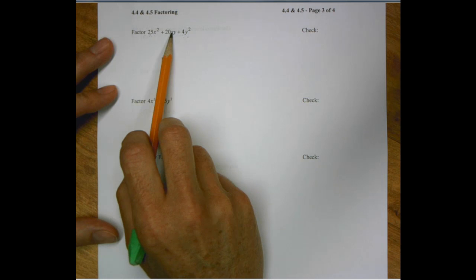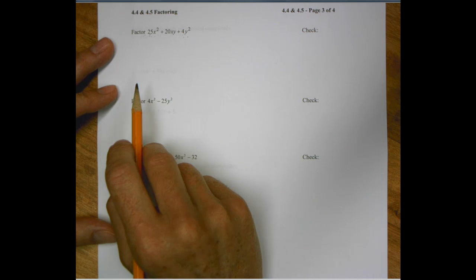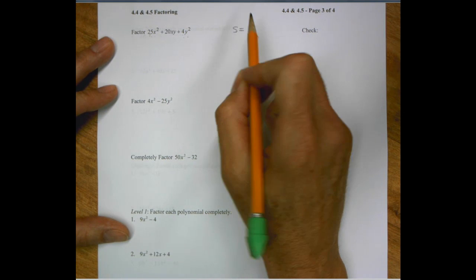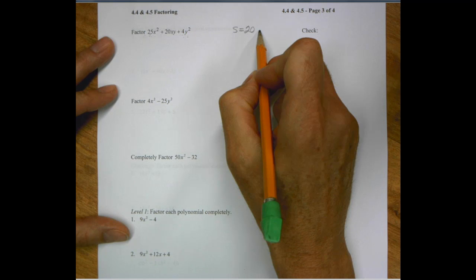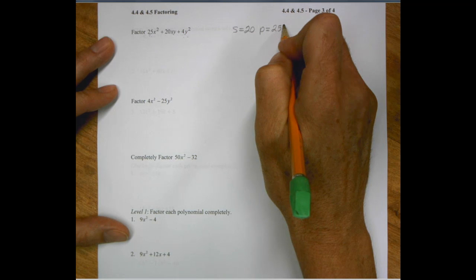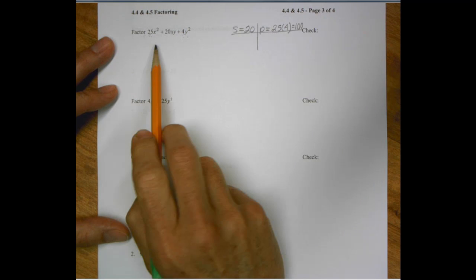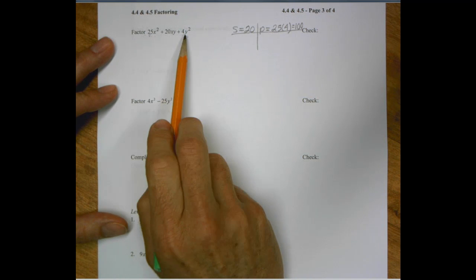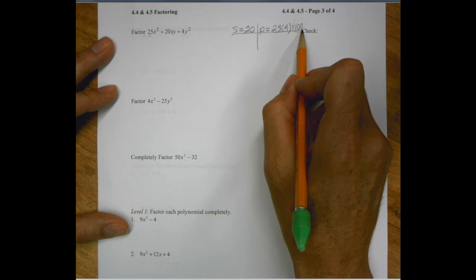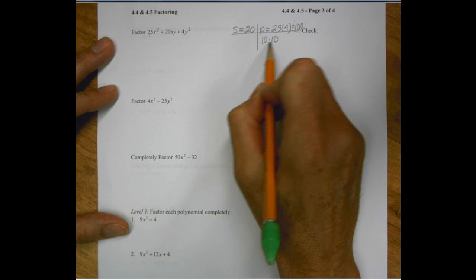And this one has an x, and a y, and a y. So there's nothing in common on all three terms as far as the variables go. So I'll just look at a sum product chart. My sum should be 20, and my product should be 25 times 4, or 100. Now when I'm working with a perfect square trinomial, where this is a perfect square and this is a perfect square, I should look first for the square root of the 100. And I know the square root of 100 is 10, so 10 times 10 is 100.